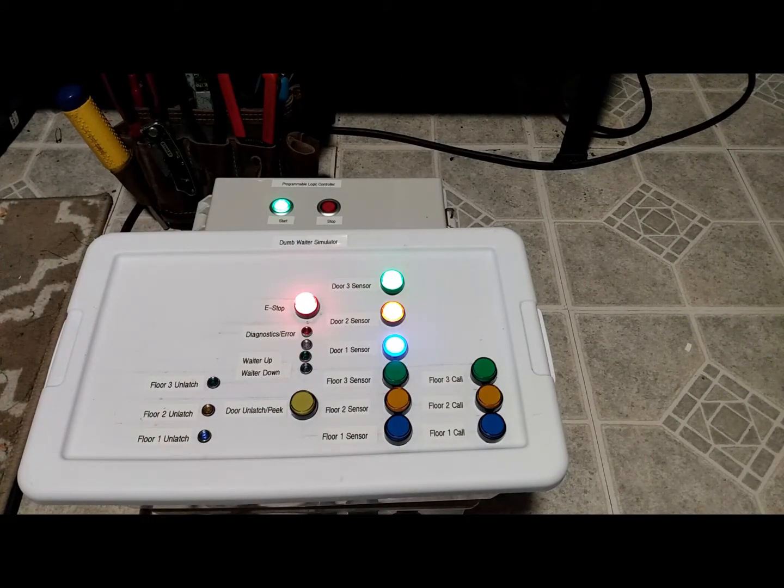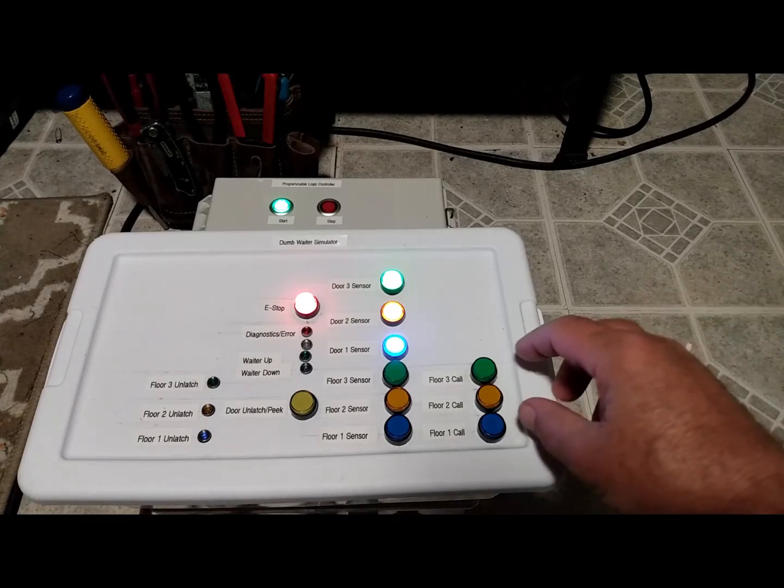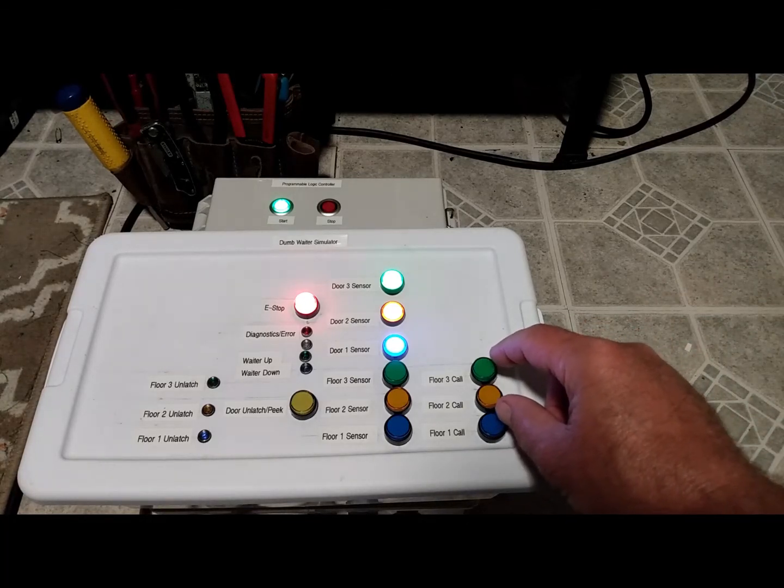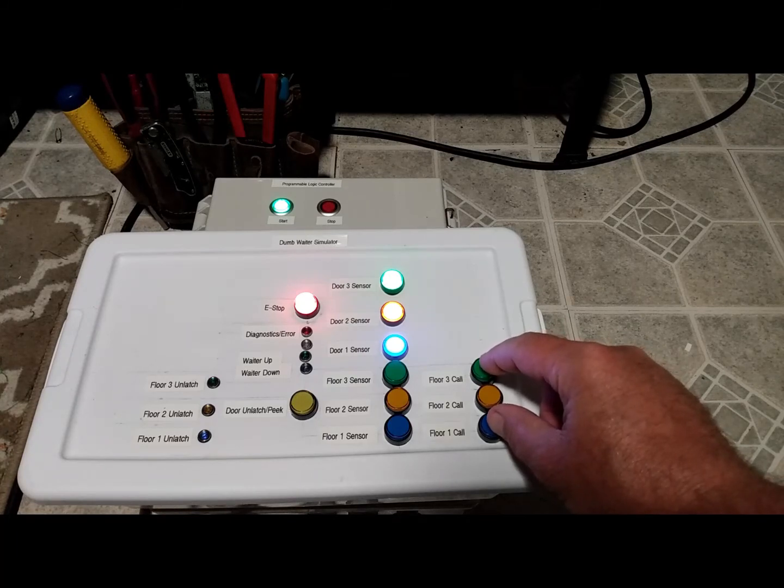So, the diagnostics mode is a feature which allows the operator to have the equivalent of the handheld unit to control the winch going up and down just for troubleshooting or sensor position troubleshooting issues. In order to get into diagnostics mode, you need to depress floor 1 and floor 3 buttons simultaneously for 5 seconds.